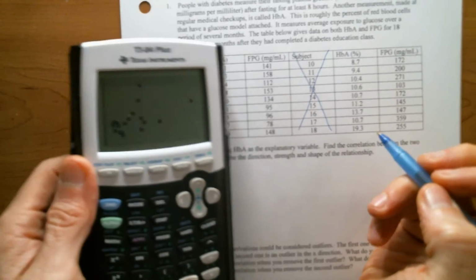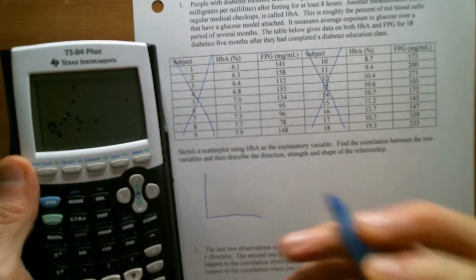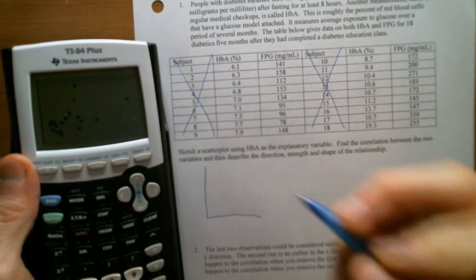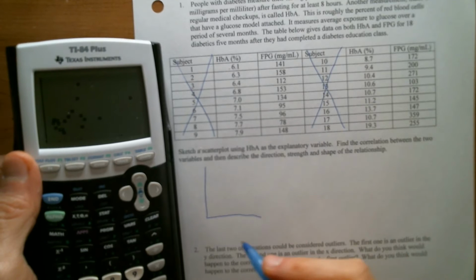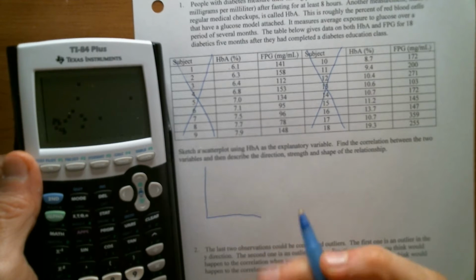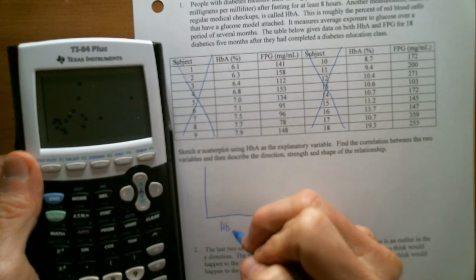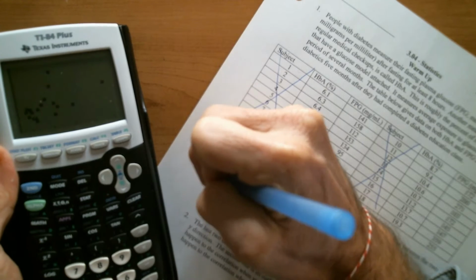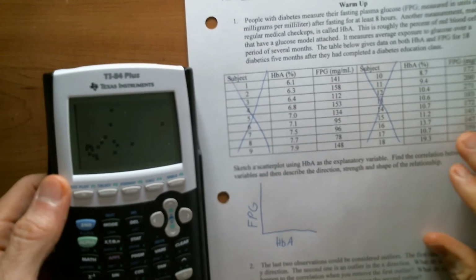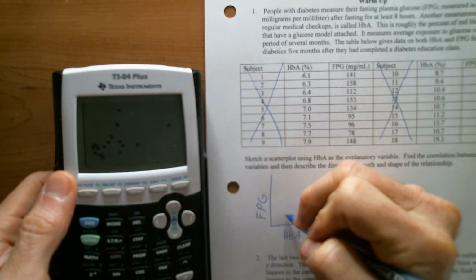Now again, when you're sketching these for me, I don't need them to be exact. I'm just looking for a general picture of what's going on, but I would like you to label the X and the Y axes. So the bottom is HbA and the vertical is the FPG. And at that point, just give me a good sketch of what's happening here.